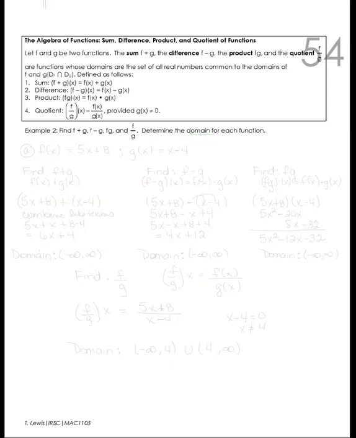Now, with functions, we can add, subtract, multiply, divide. Okay? So, whenever we see the sum, now I'm not going to go through all of this, the sum f plus g, the difference f minus g, the product f times g, and then the quotient f over g. Okay? Well, you're going to be given, let's look at this example here.